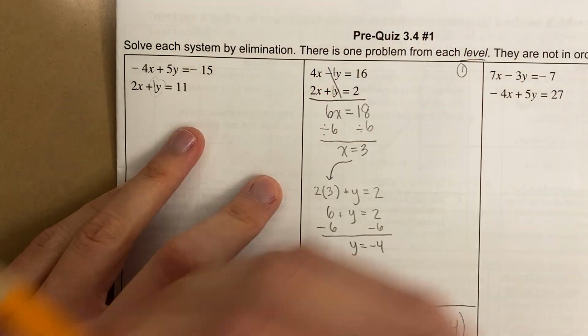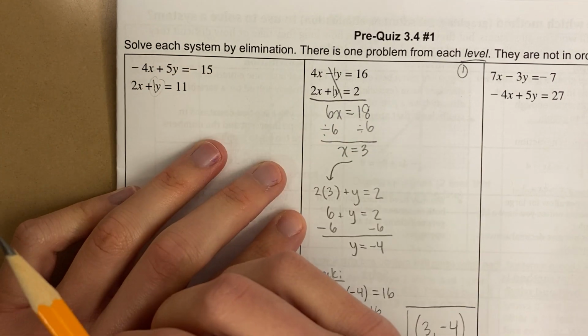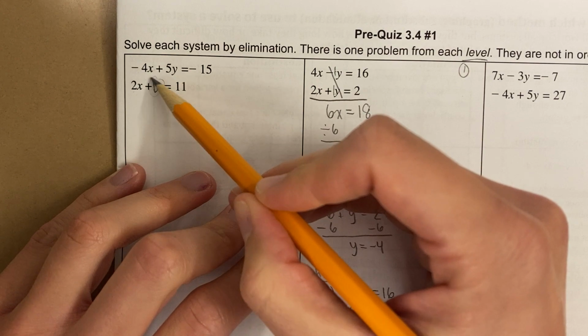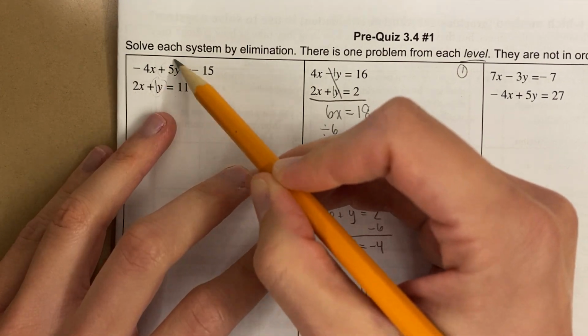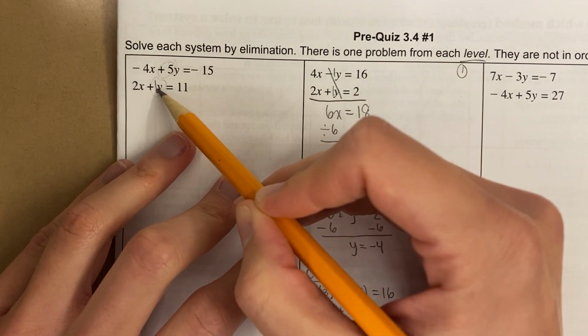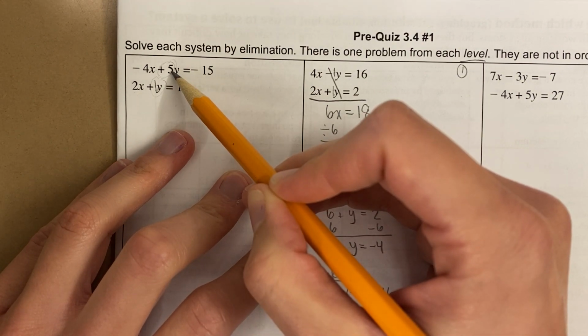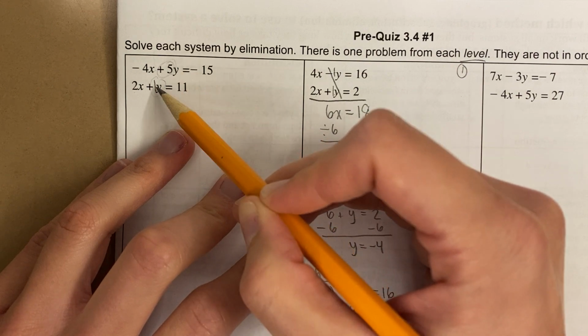a 1y. And I'm going to take advantage of that. Now, I could also take advantage of this. So I could notice this 1y, and I could say, oh, this is 5. I could multiply this by -5, and 1 times -5 would be -5. And that would totally work. So that kind of jumps out to me.